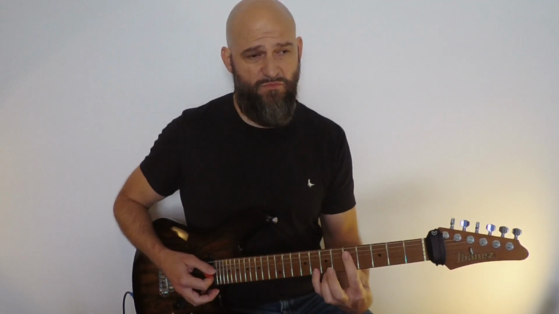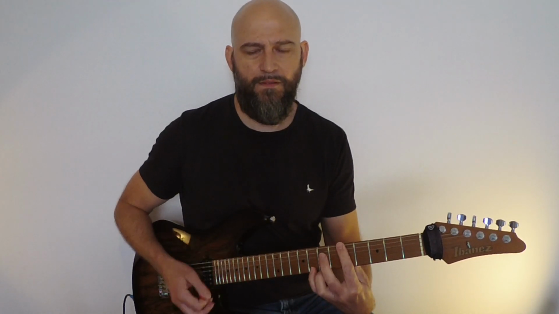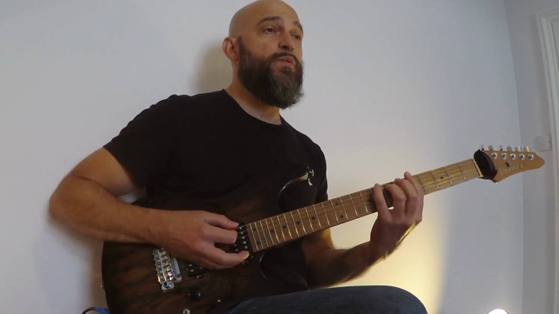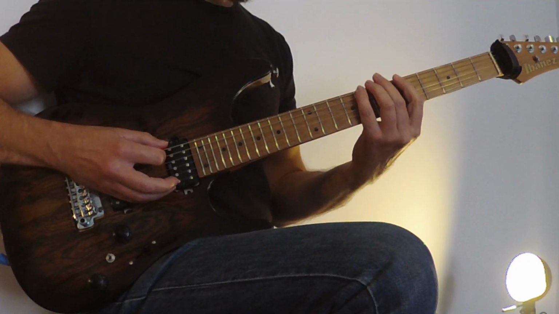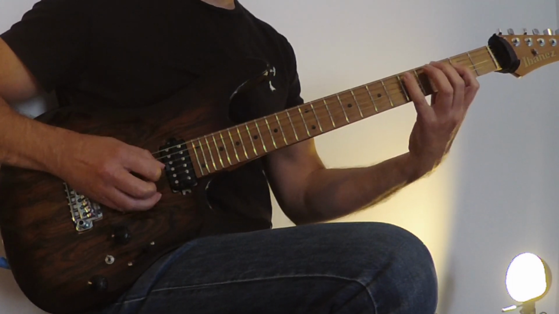Now we've got our G form. We're going to do a couple of different shapes here. We've got the bottom half of our G form chord. So we can play our same pentatonic, same notes again.